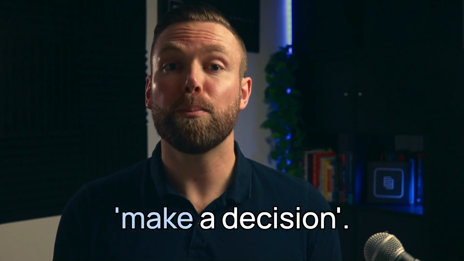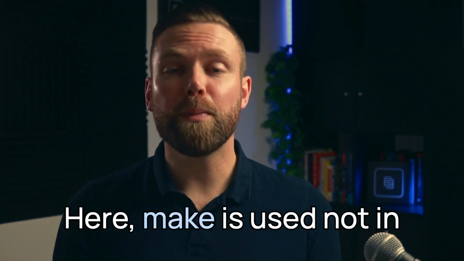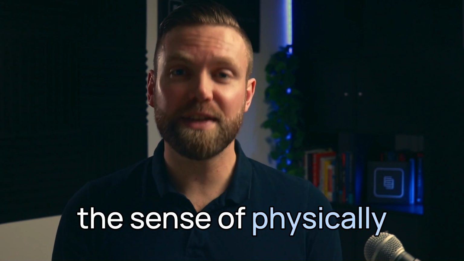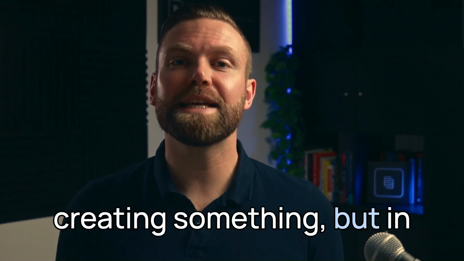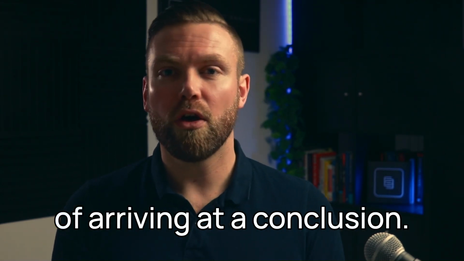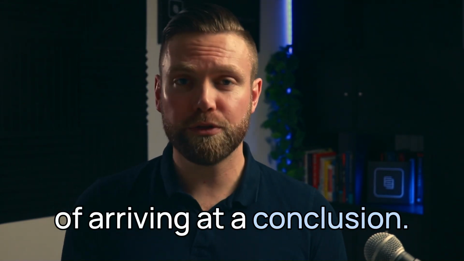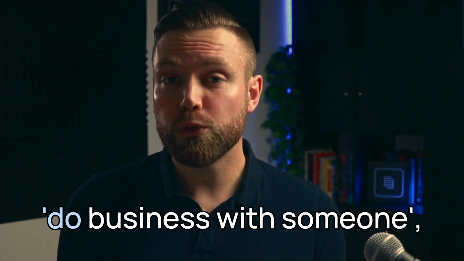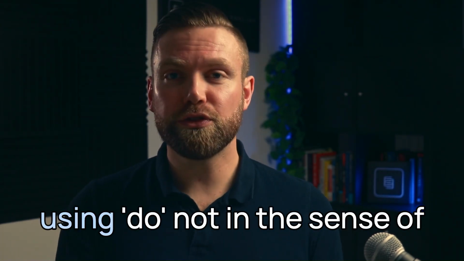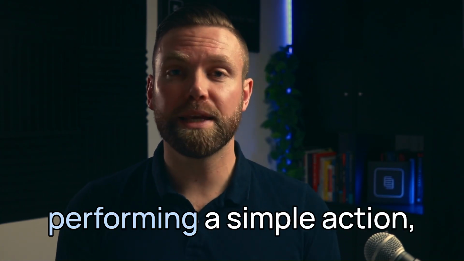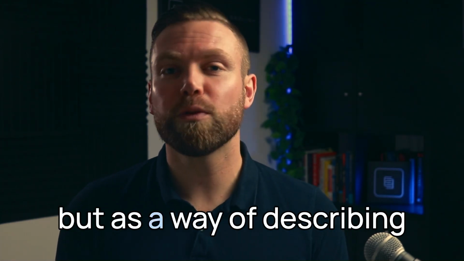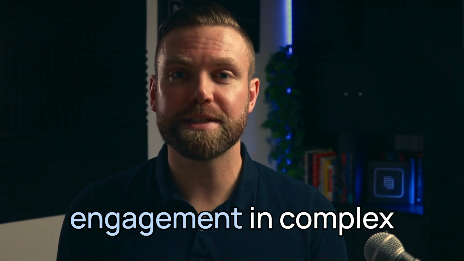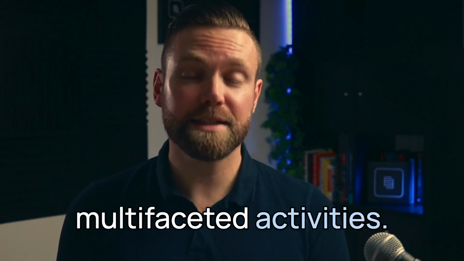Consider the phrase make a decision. Here, make is used not in the sense of physically creating something, but in the more abstract sense of arriving at a conclusion. Similarly, we do business with someone, using do not in the sense of performing a simple action, but as a way of describing engagement in complex, multifaceted activities.